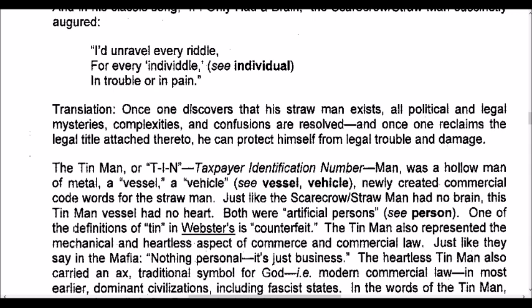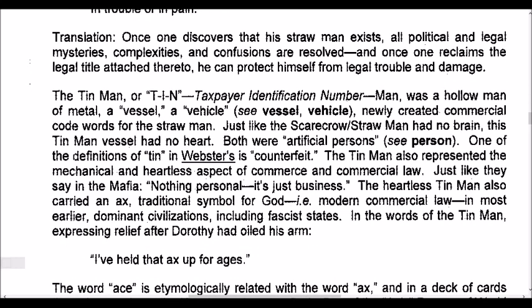The Tin Man, or TIN, Taxpayer Identification Number Man, was a hollow man of metal, a vessel, a vehicle, newly created commercial code words for the straw man. Just like the Scarecrow had no brain, this Tin Man vessel had no heart. Both were artificial persons. One of the definitions of tin in Webster's is counterfeit. The Tin Man also represented the mechanical and heartless aspect of commerce and commercial law, just like they say in the Mafia, nothing personal, it's just business.